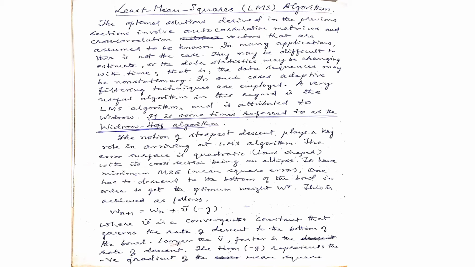Of course, this algorithm makes use of a concept called the steepest descent technique, which is the same concept as the bowl surface that we used in the case of optimal filters. You have a bowl surface, and you have to slide down the surface and reach the bottom of the bowl in order to get the optimum filter coefficients.